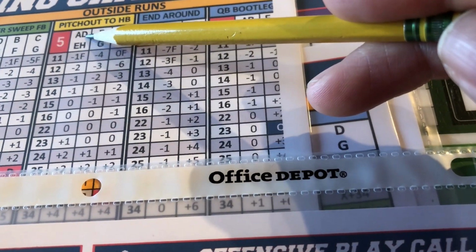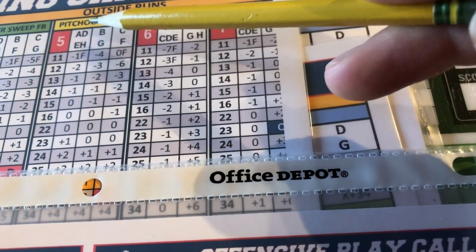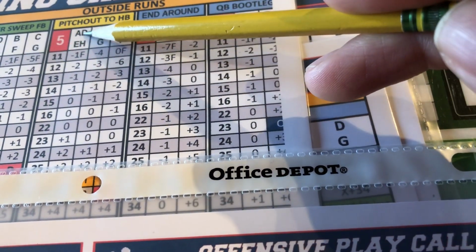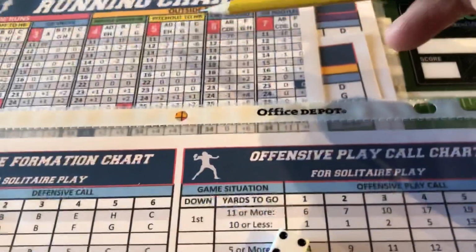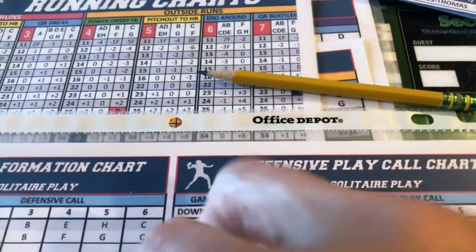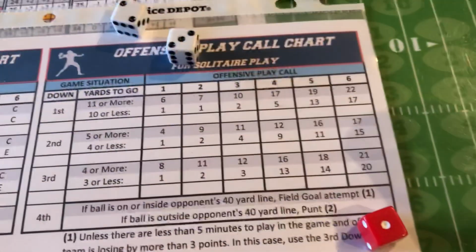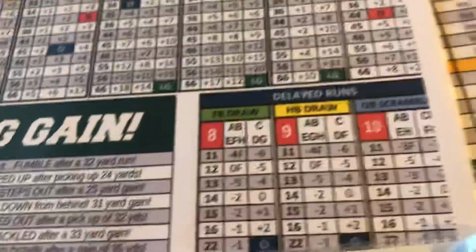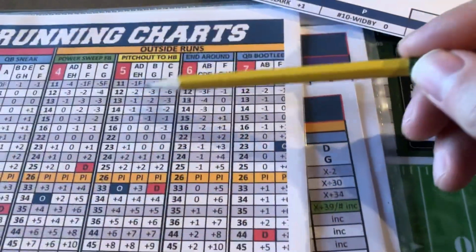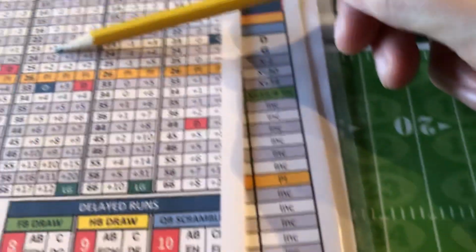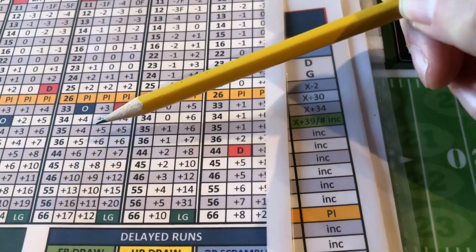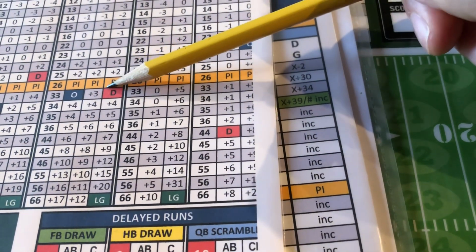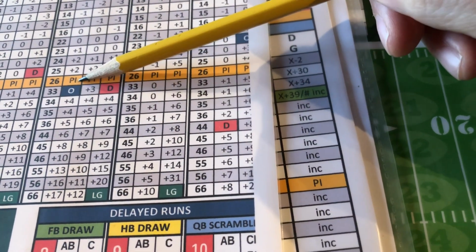They are going against the A defense, so you would just cross-reference play number 5 with the A defense down this column here, and you would roll and get your result. And in this case, a 23 would be, let's see, 23 with a net factor of 0 is a 1-yard gain. Want to go over this again. This means there's a possible penalty or injury.